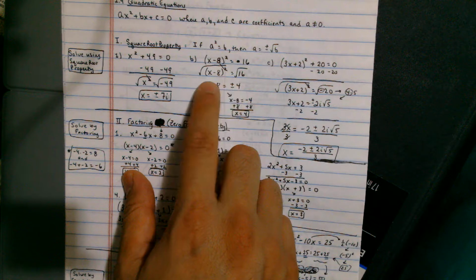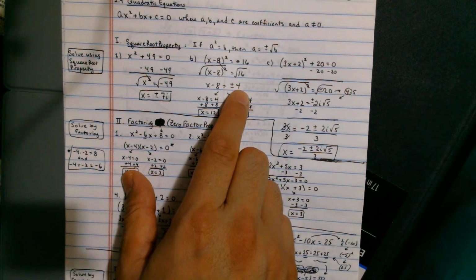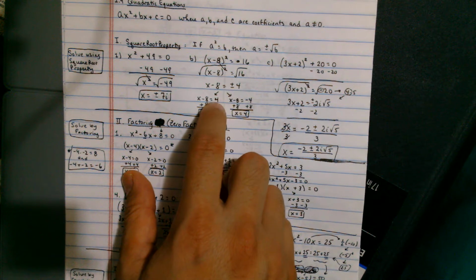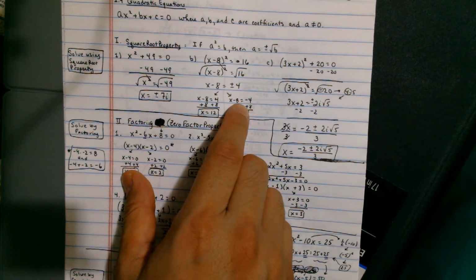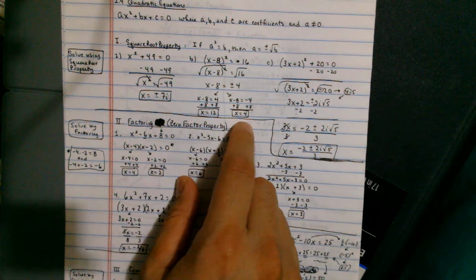Here, when I square root both sides, I get plus or minus 4. But because these are two integers, you have to respect both of them. So one equation is equal to positive 4, one equation is equal to negative 4. I add 8 to both sides in both equations, I get 12 for the first answer, 4 for the second answer.